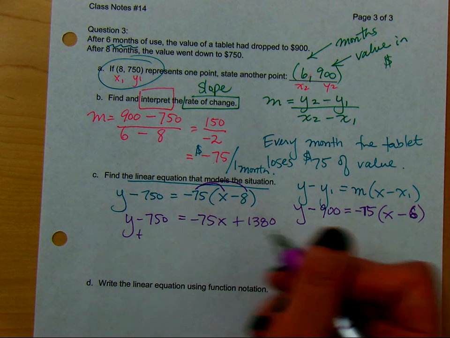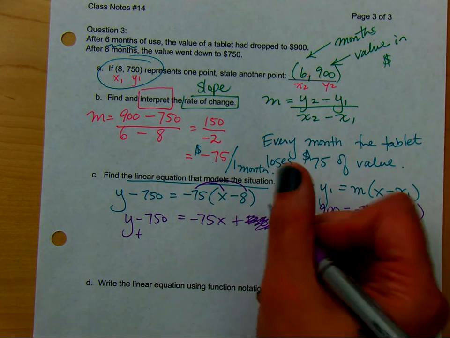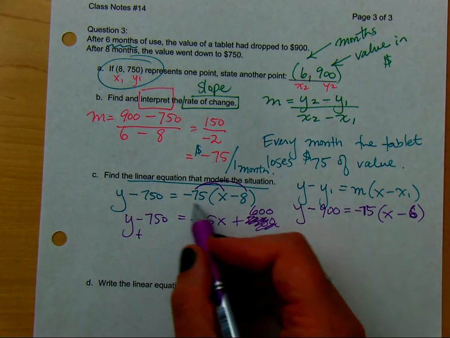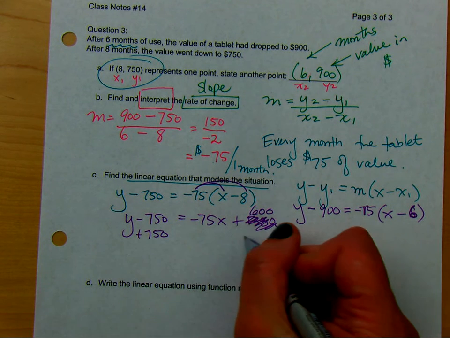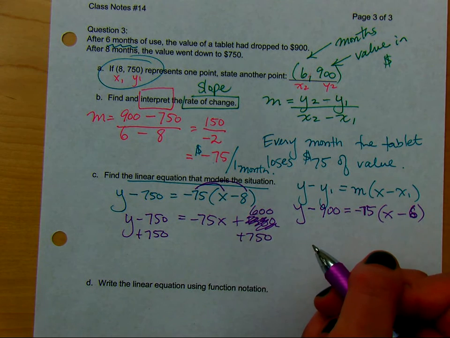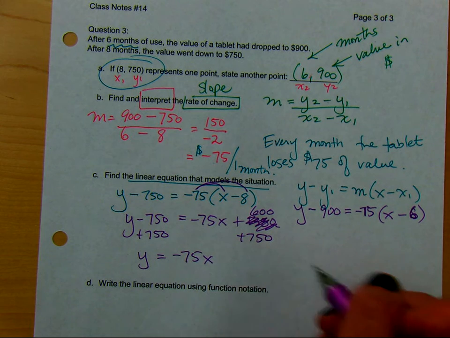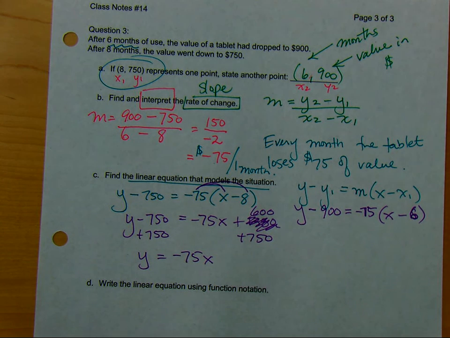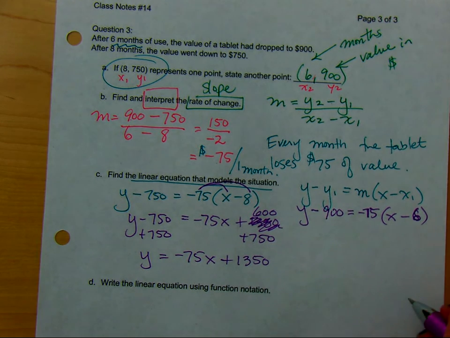Oh, sorry. 600. Okay, there we go, 600. And then we're adding the 750. And we get y equals -75x plus, is it 1350? Okay, 1350. Thank you for your help anyway.